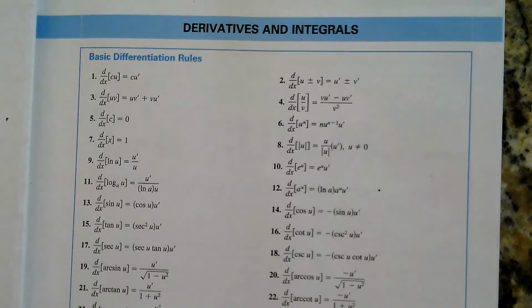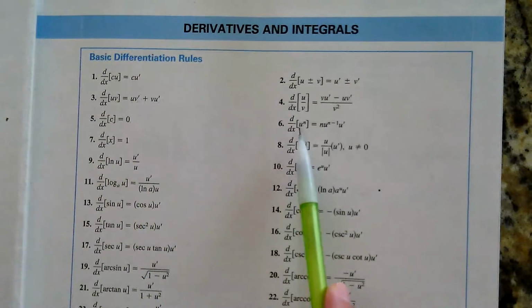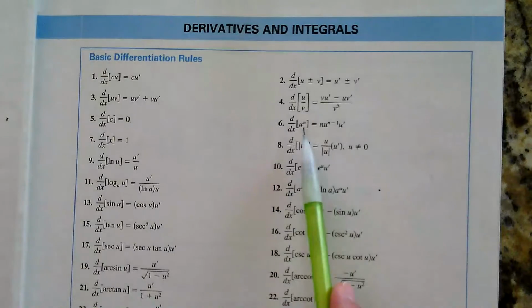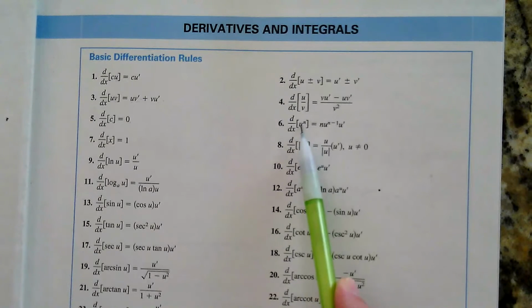So good stuff here. You're going to do the chain rule in a few days, which is going to elaborate on some of these. This one's derivative of any constant is 0. This right here, I'll be able to elaborate on in a couple of days. When you see the chain rule notes, you might want to come back to this, but this is essentially the derivative of any function to a power.